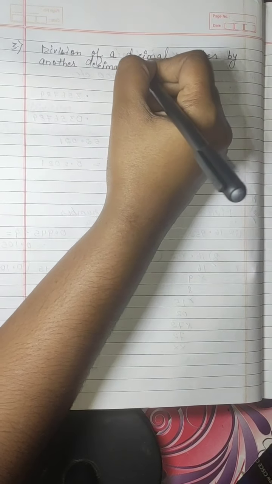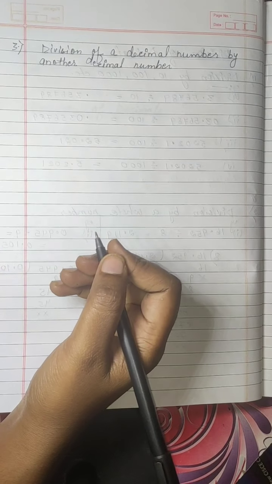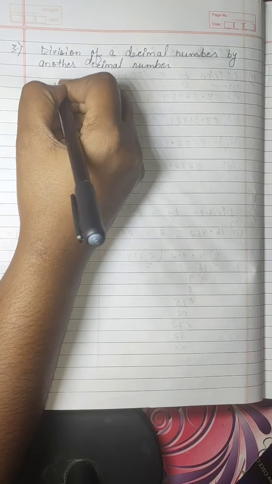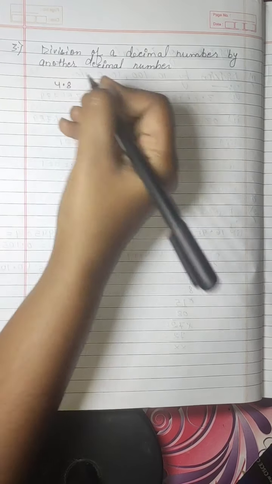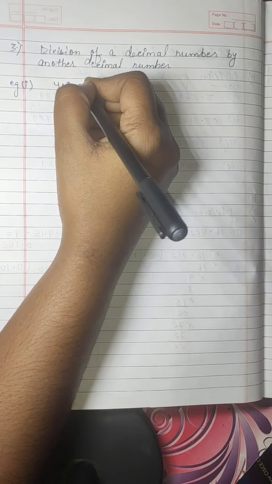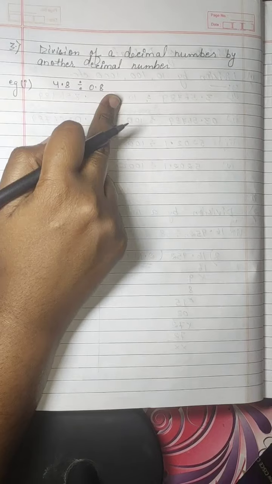Okay. Now let's see how you will divide by another decimal number. So let's take one example, that is 4.8. Okay, this is the first example. 4.8 divided by 0.8. Both are decimal numbers.